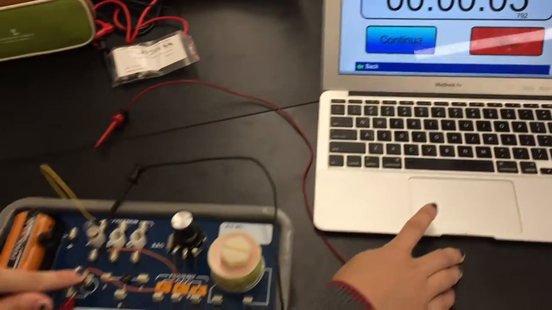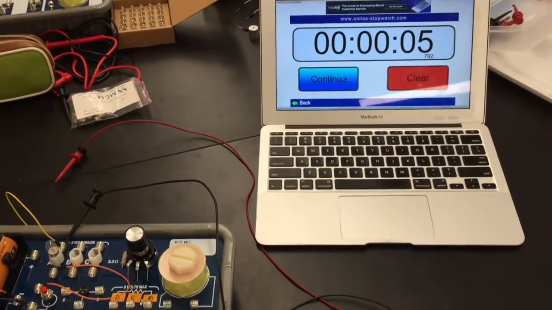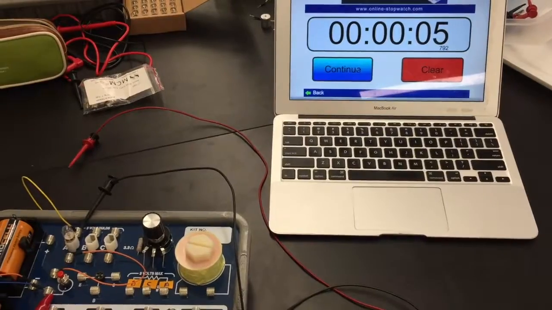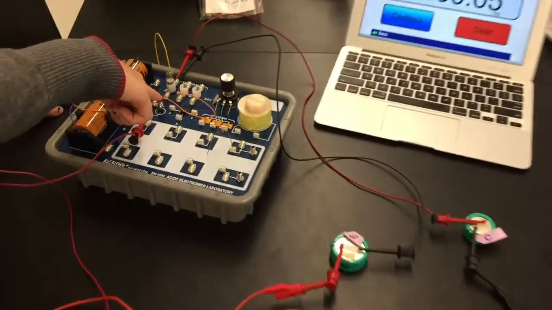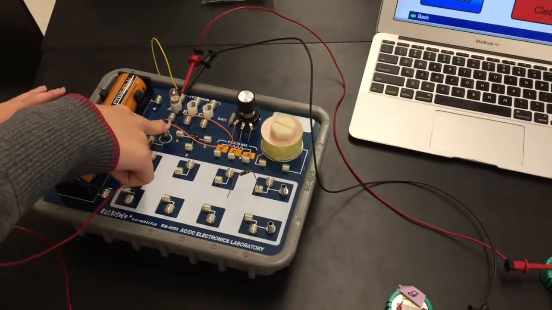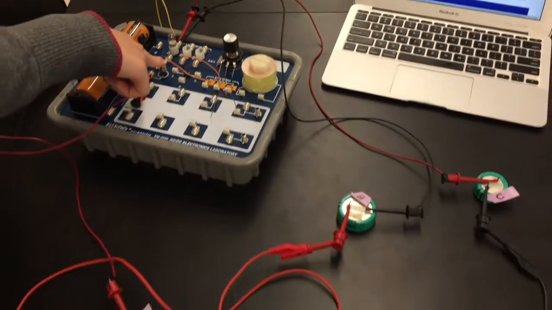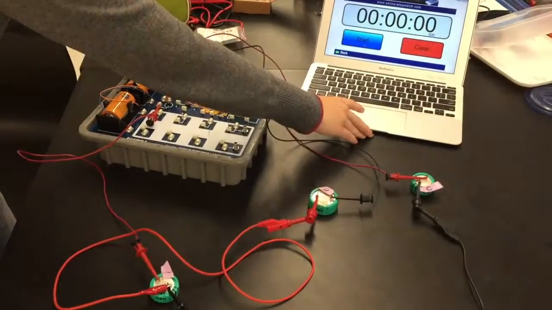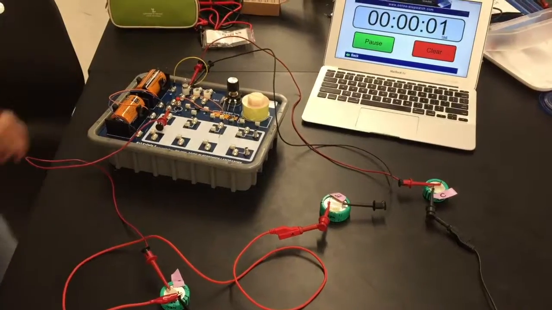And it takes about 5 seconds for capacitor B to discharge. So we're going to discharge all of them again. And charge all of them for 30 seconds.